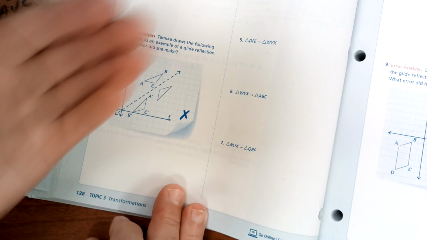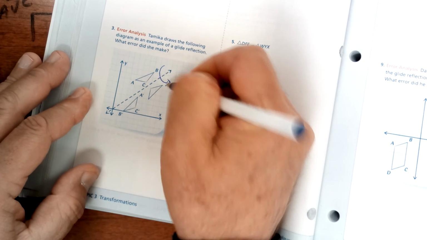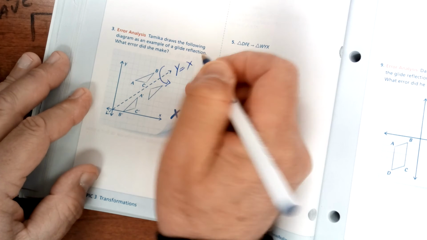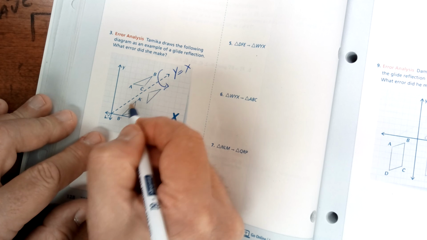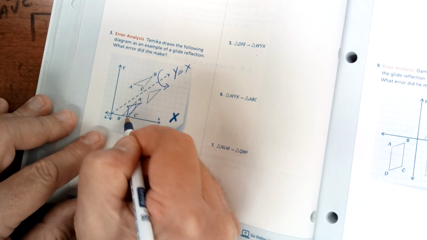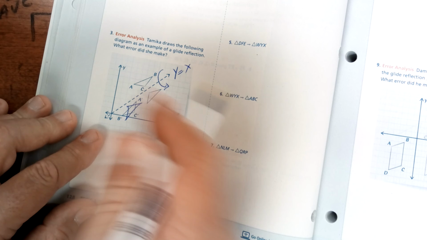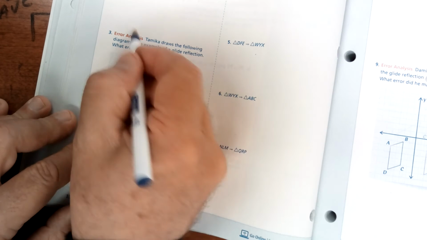She flipped it, so she reflected it over that line, y equals x, remember? And then here, to slide it down, it would look like this if she did it right. But she didn't do it right. It looks like she rotated it. So there's the mistake on that one, okay? And again, it's called error analysis.